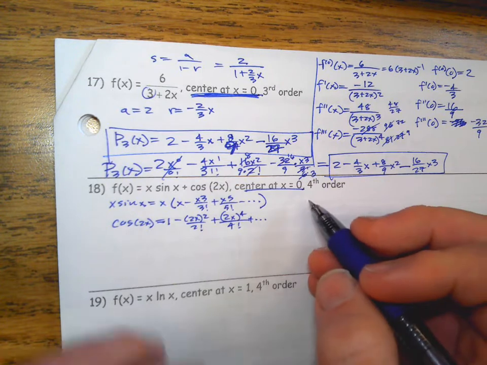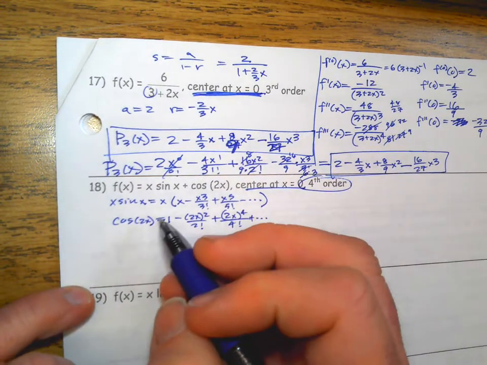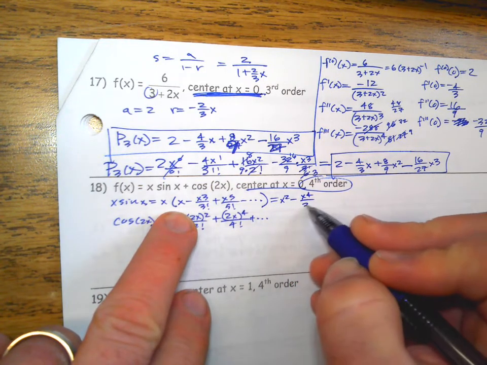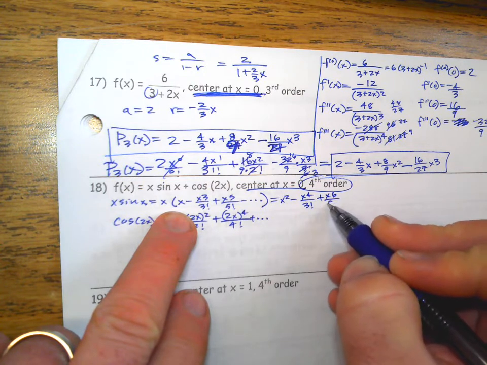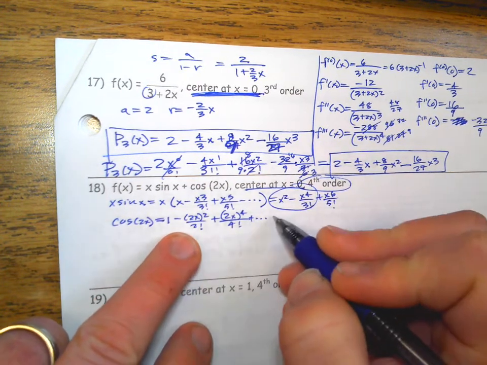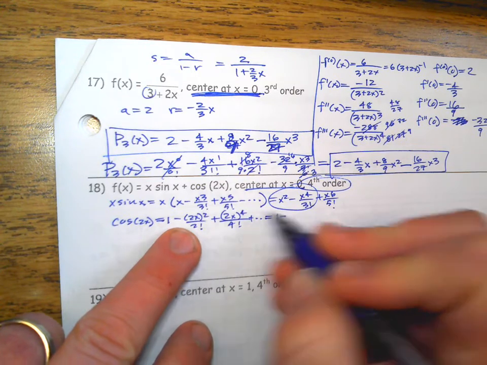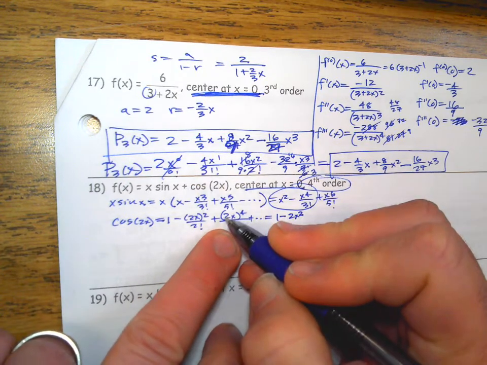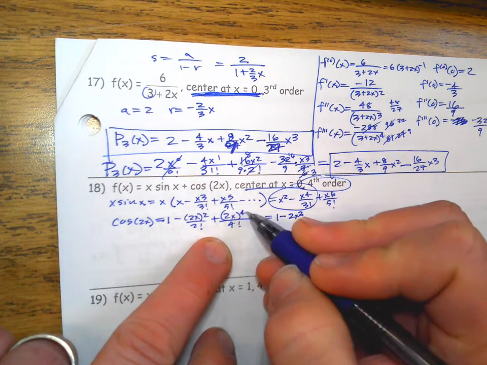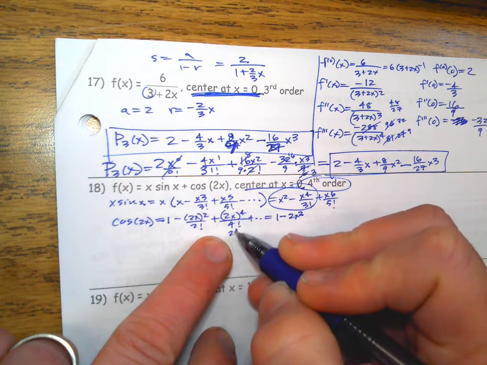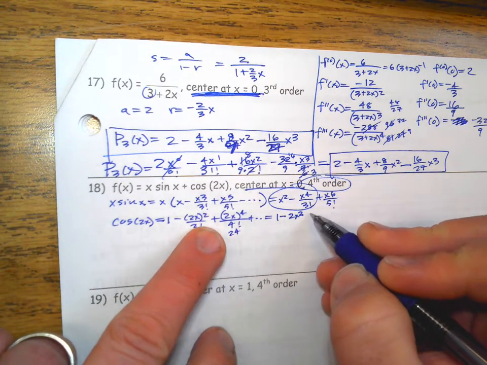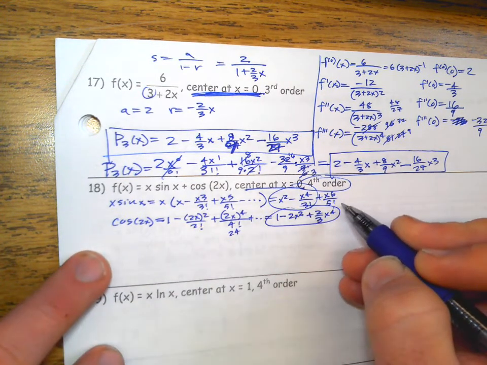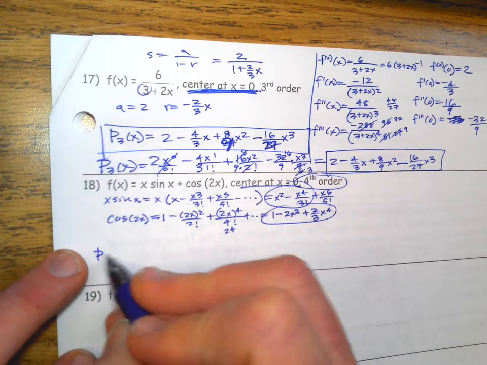So we just want 4th order. So this is going to be x squared minus x to the 4th over 3 factorial plus x to the 6th over 5 factorial. 4th order means we just want those. This one is going to be 1 minus 4x squared over 2, so 2x squared, 16 over 24. 16 over 24 is going to be 2/3 x to the 4th, and you could keep going, but that's it.